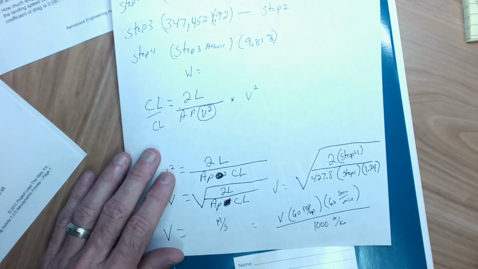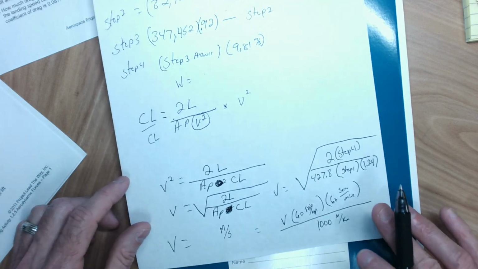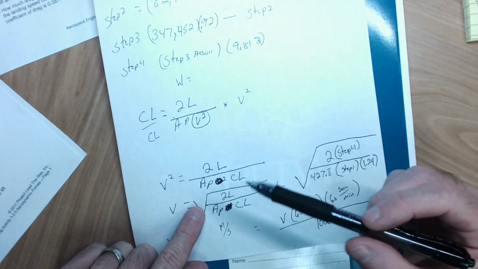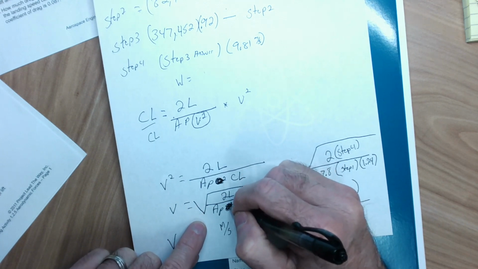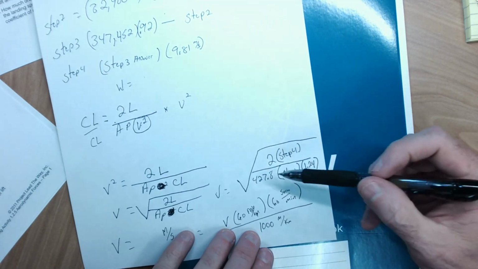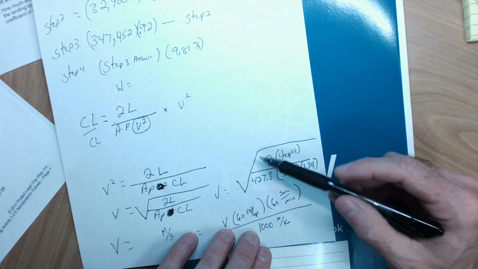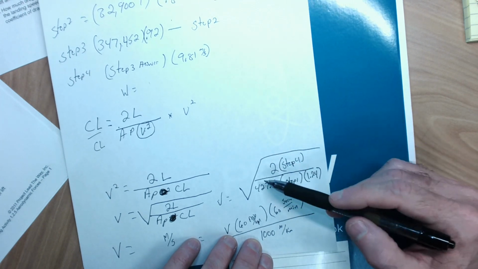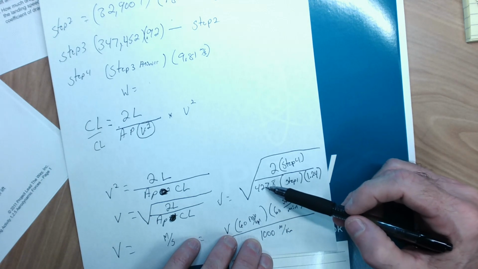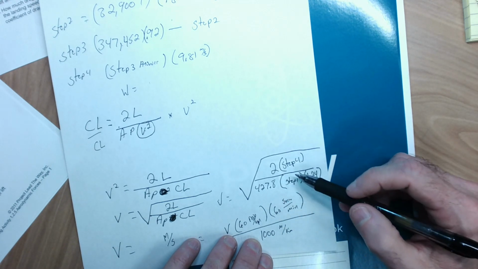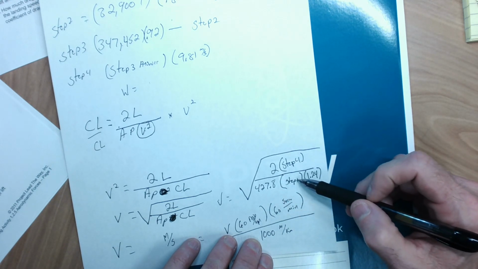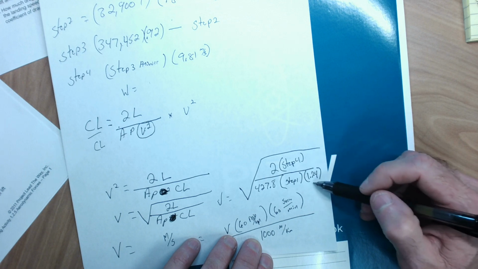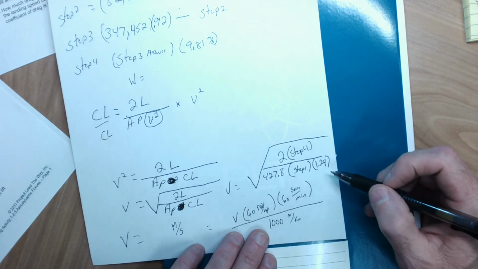So again, just to review this real fast, here's your equation. Sorry I messed this up. I don't know why I left that in there. You're going to take the square root of 2 times your answer for step 4 divided by your 4.278, which is the area of your wing, times your answer to step 1, times your coefficient of lift, which is 1.24.